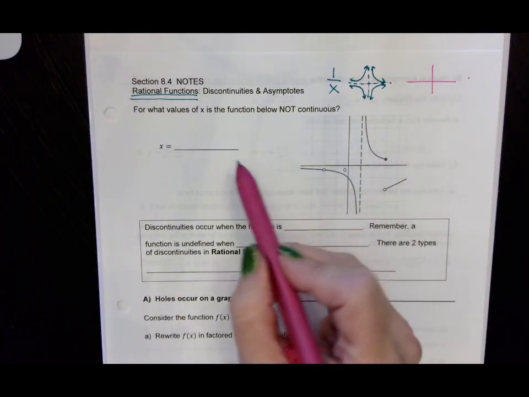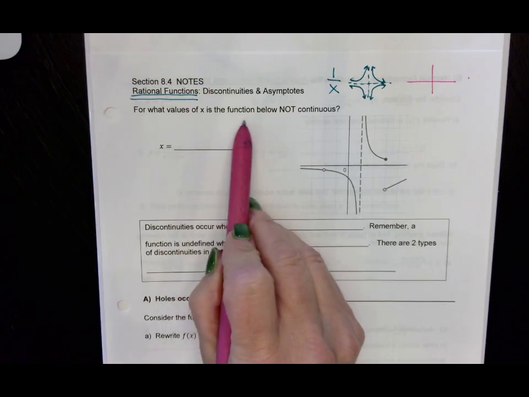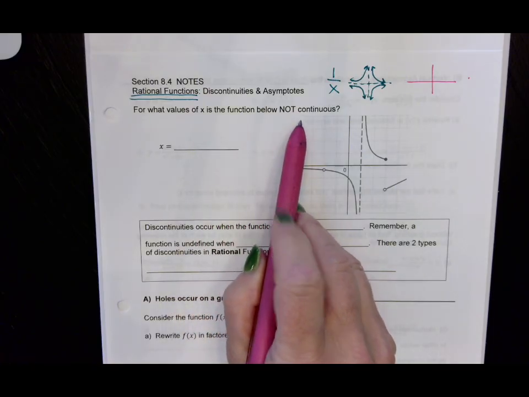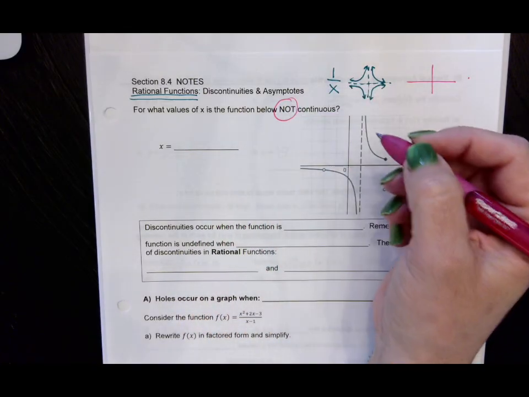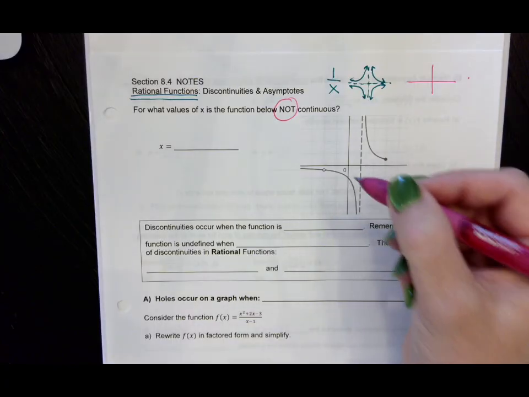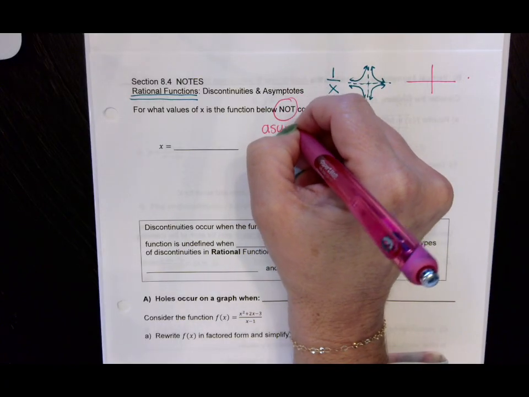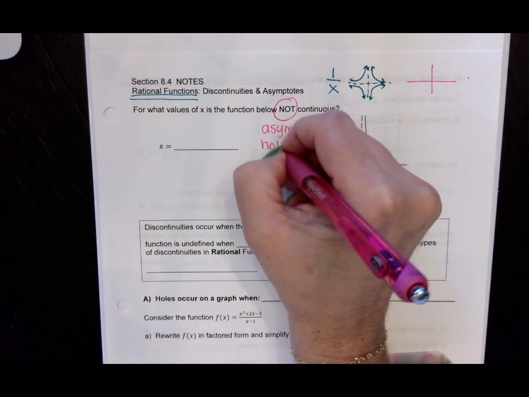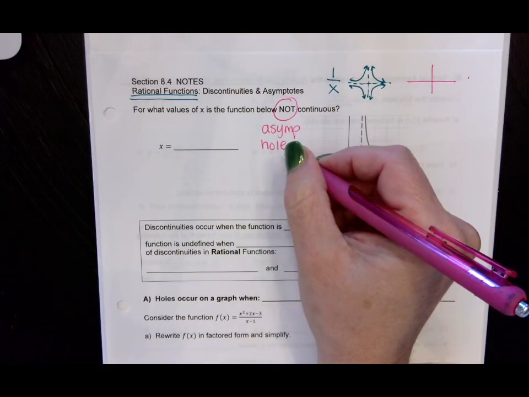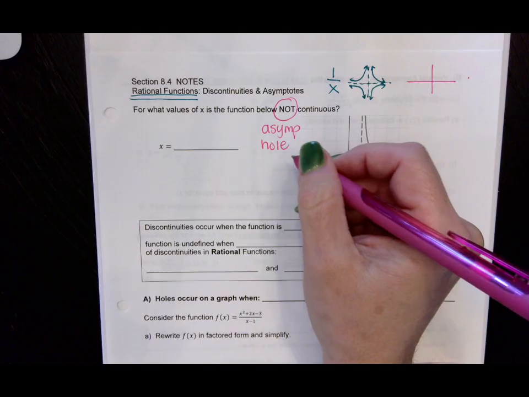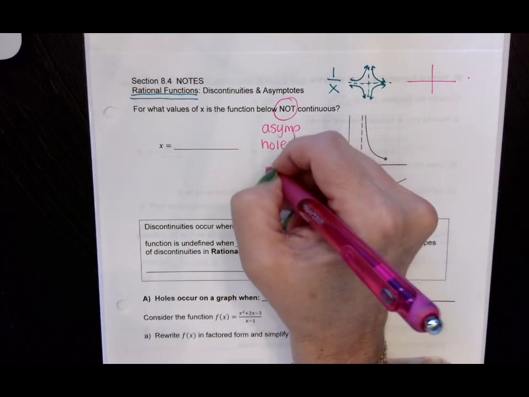Okay, so for what values of x is the function below not continuous? So remember, if it's not continuous, then I have to pick up my pencil and move it. So what this means is I'm going to have an asymptote, I'm going to have a hole, or I'm going to have a jump.